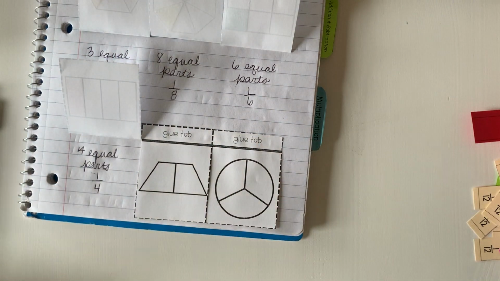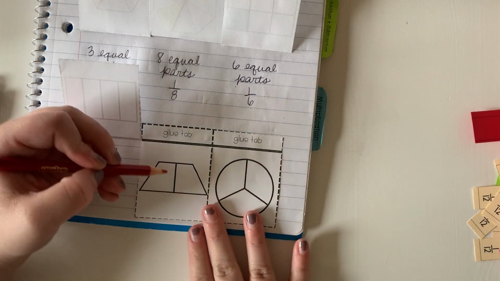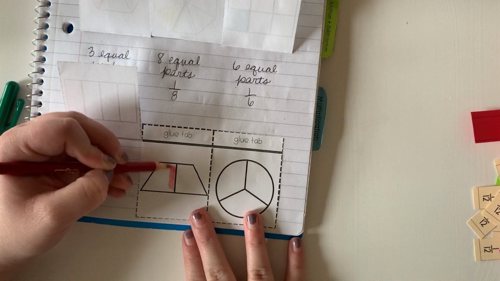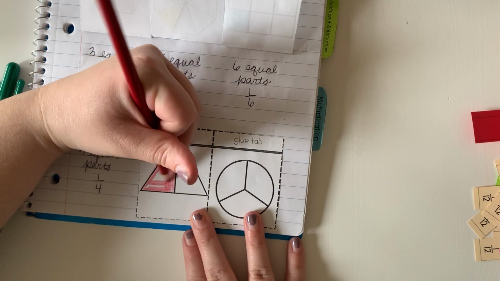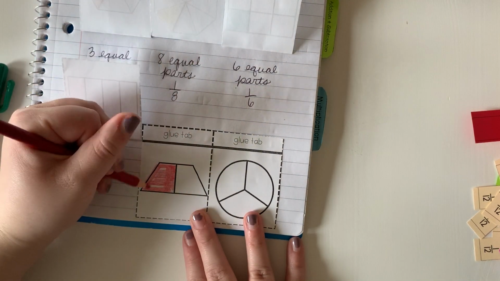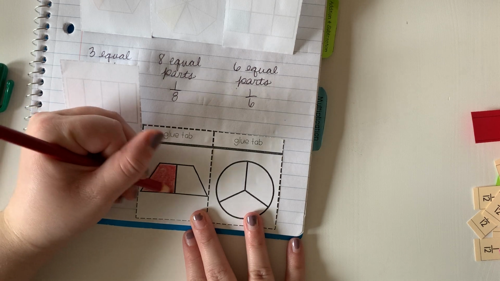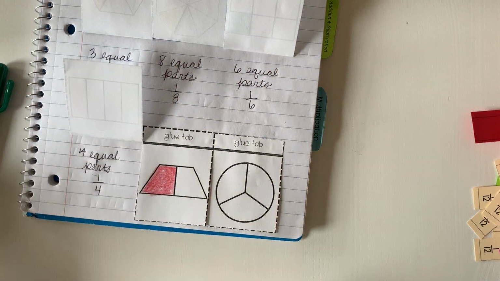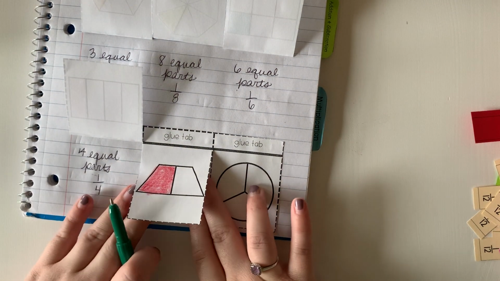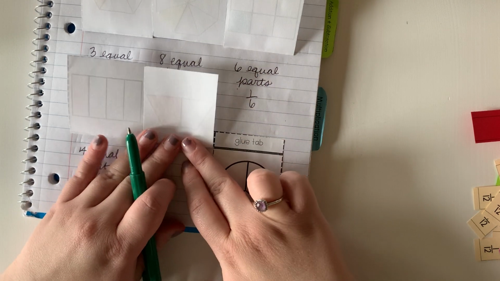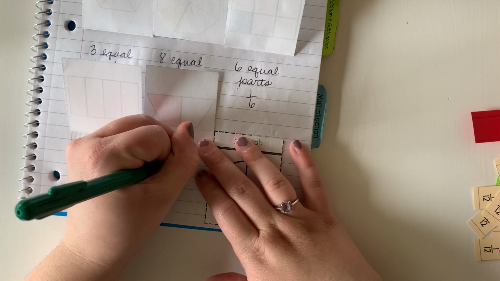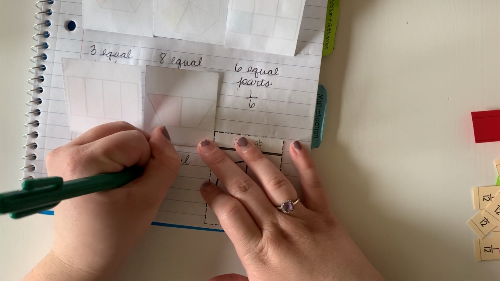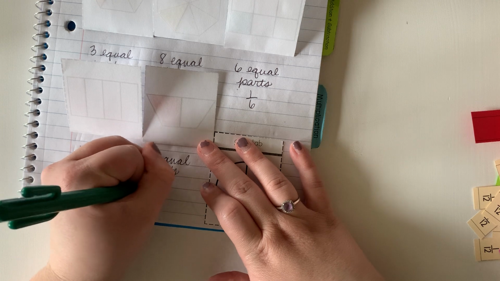Then let's do this one. And there are 2 equal parts, which would be 1/2.